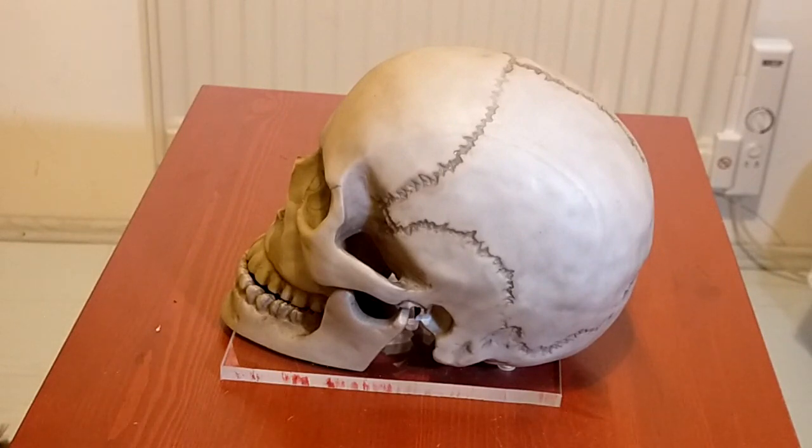But there's an important question: why do we use tissue depth markers in facial reconstruction? Because we have to estimate the thickness of the muscles over the skull, and tissue depth markers help us to estimate how much related muscle we must put onto the skull.